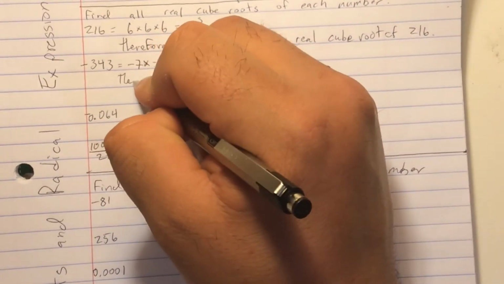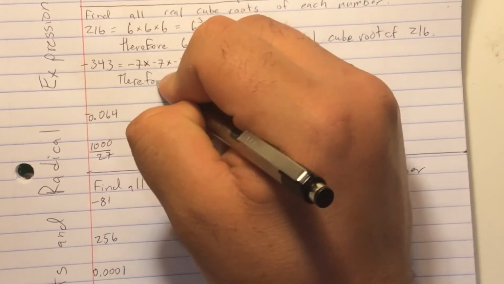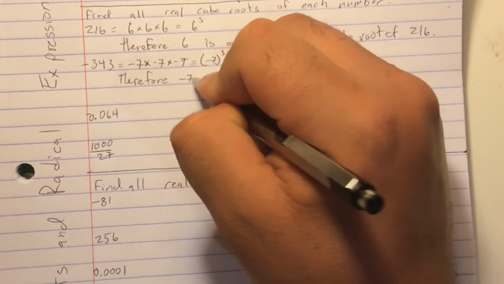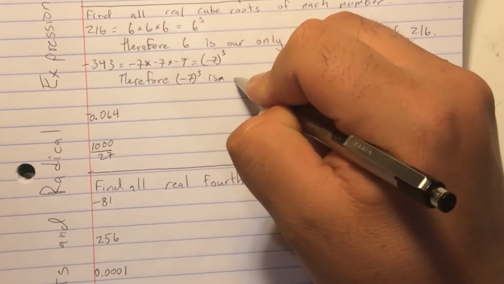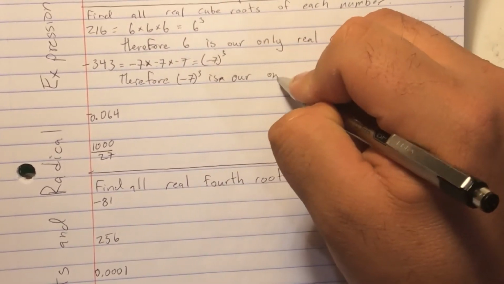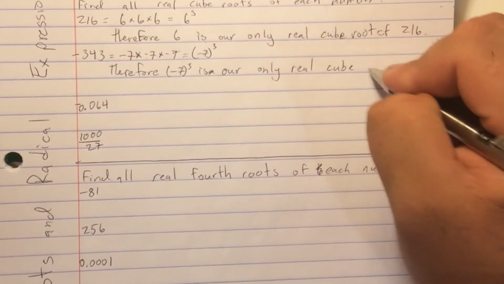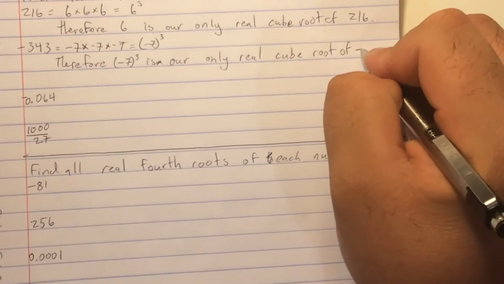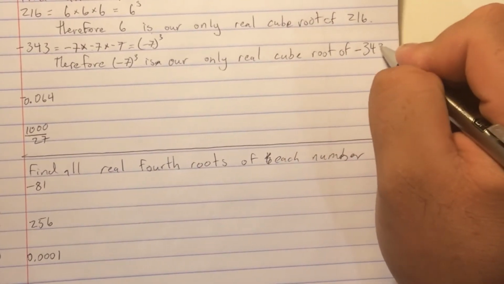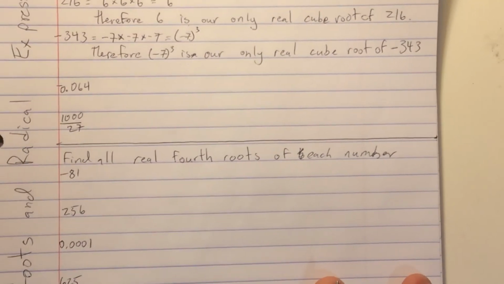So therefore, -7 is our only real cube root of -343.